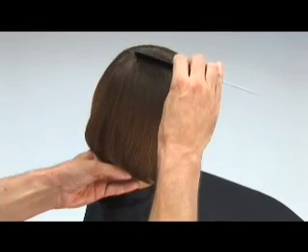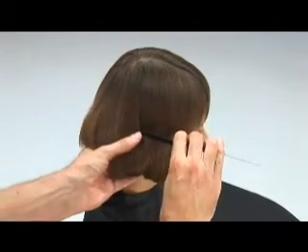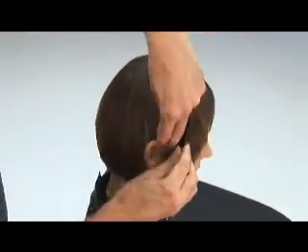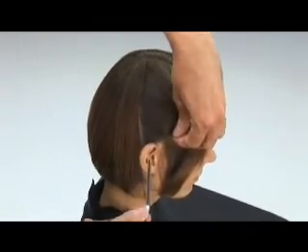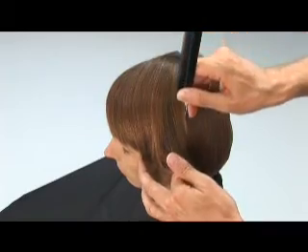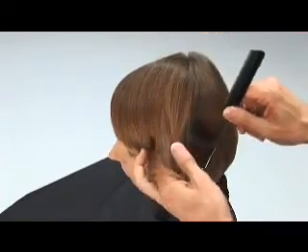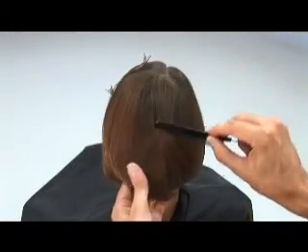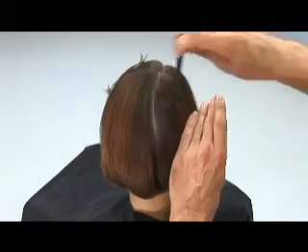To begin sectioning, part the hair from the point of distribution to the top of the right ear and clip the hair forward. Do the same on the left side. This divides the head in half, front from back. Create a center part down the back of the head and clip the left side away.